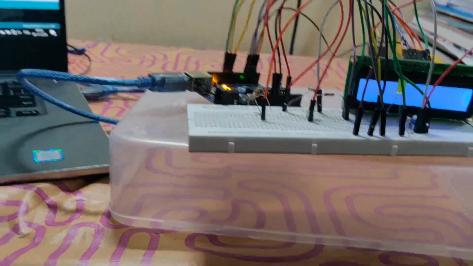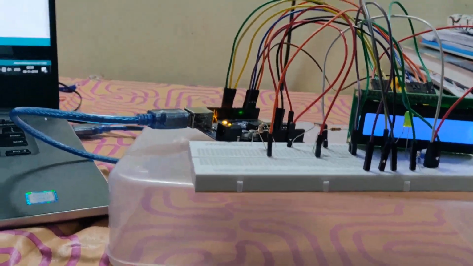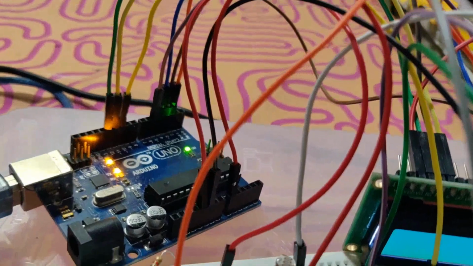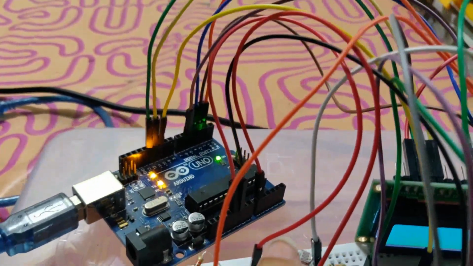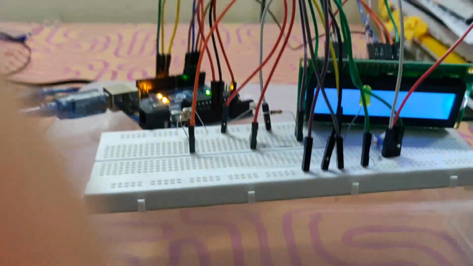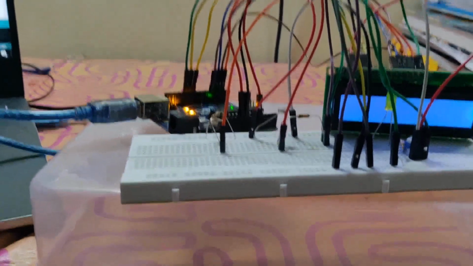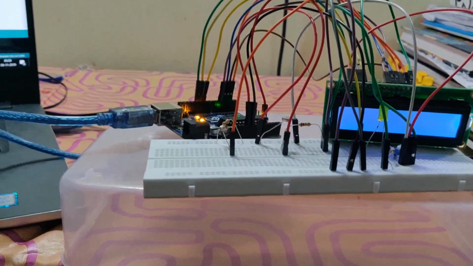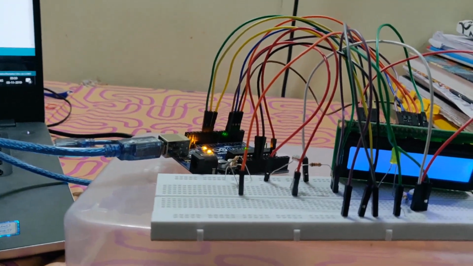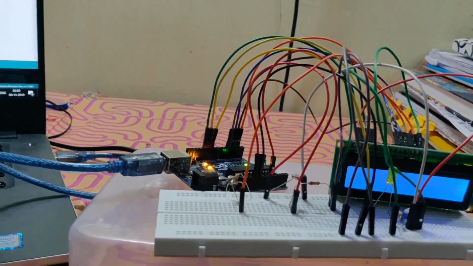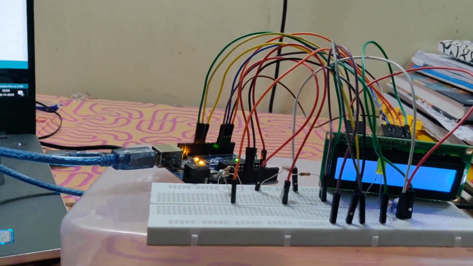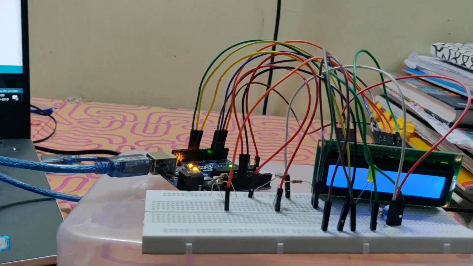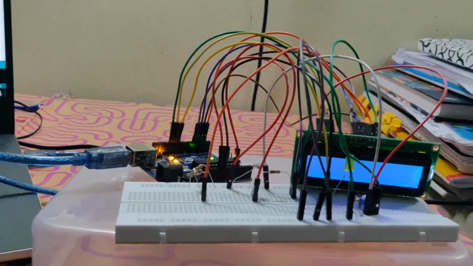Now the analog value from the LDR, this is the LDR, this one is the LDR. So the analog value from the LDR is converted to the digital values with the help of the inbuilt ADC in Arduino, which gives digital values in the range from 0 to 1023.